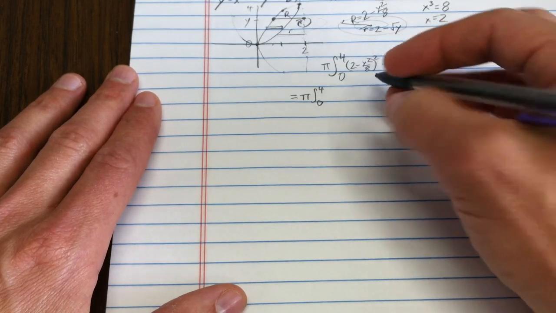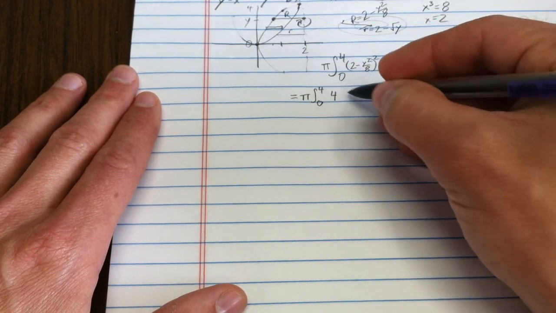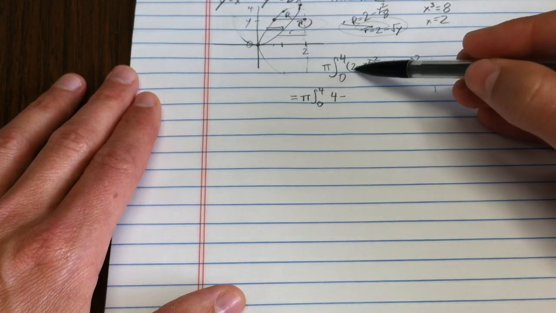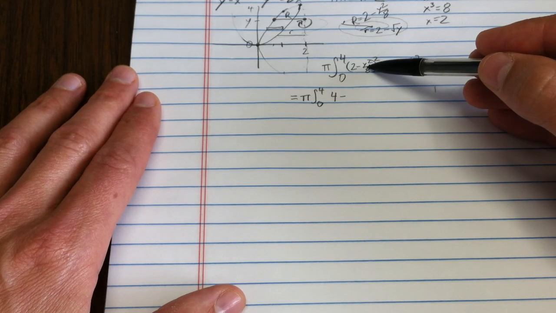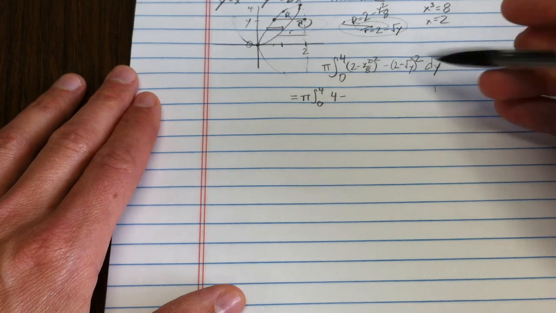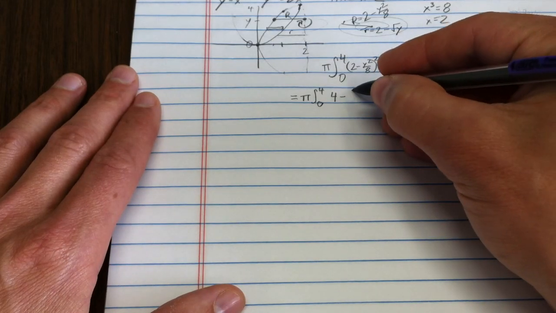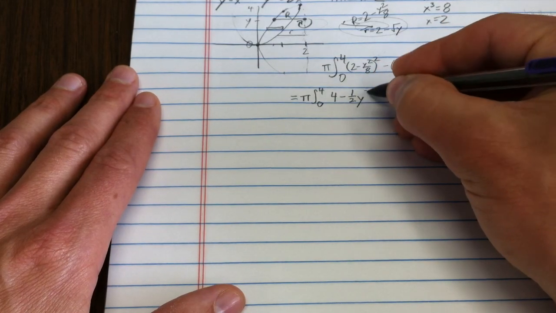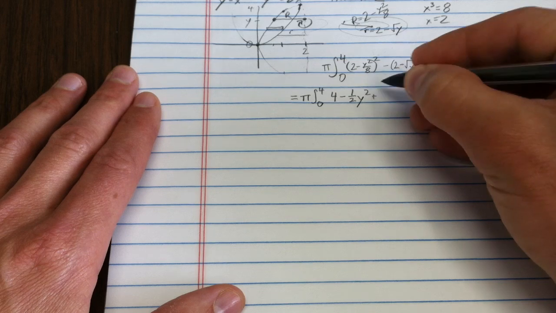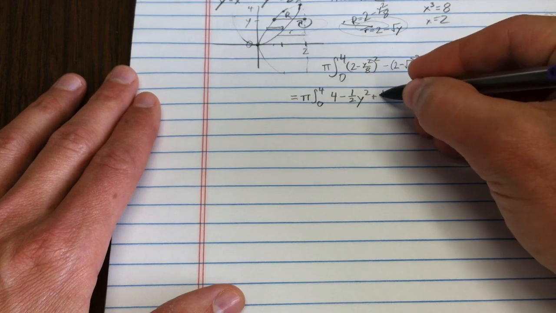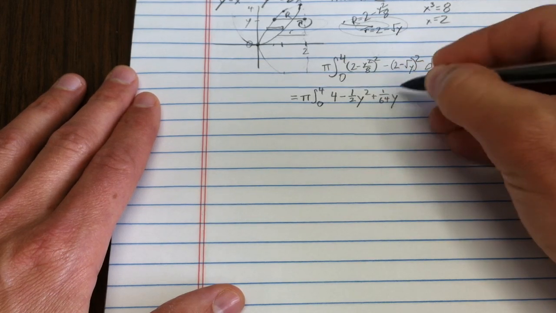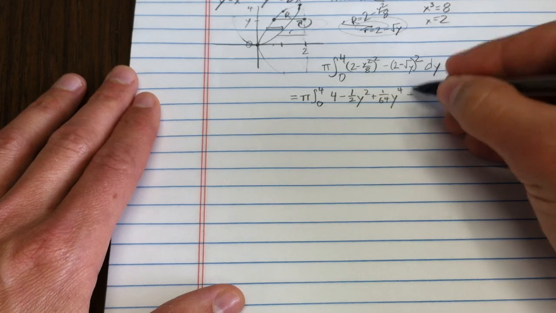If I multiply this out, I'm going to get 4 minus, multiplying this times that, 1/4 y squared. I'm going to get 2 of those, so that ends up being 1/2 y squared, plus 1/64 y to the 4th. Then from the other one I get minus 4.